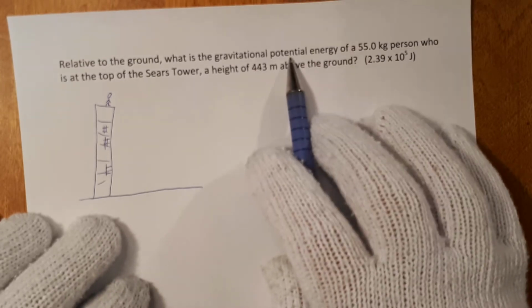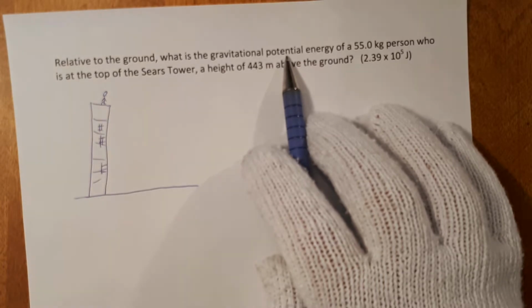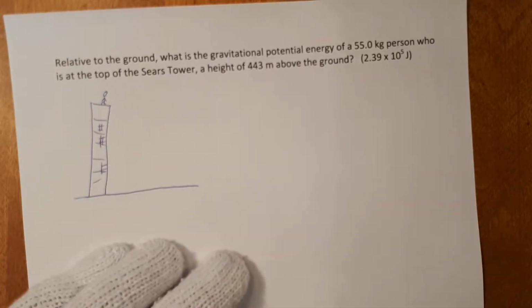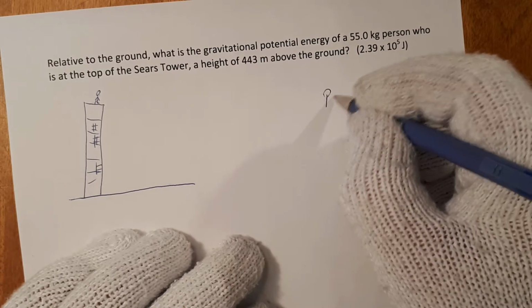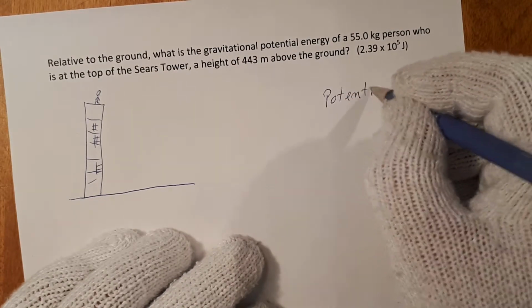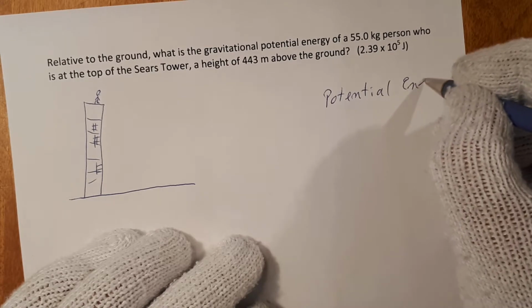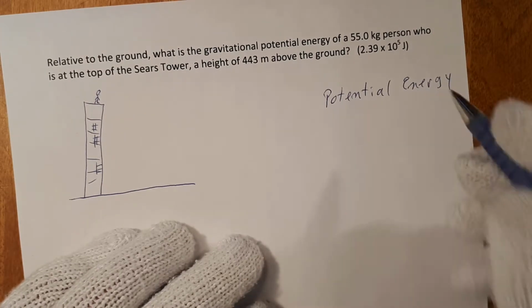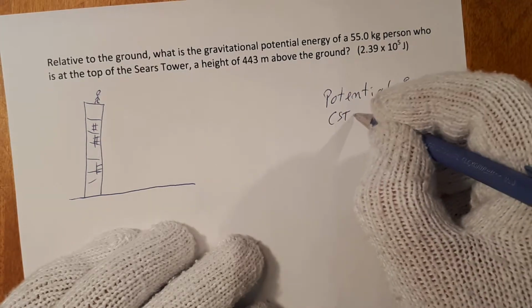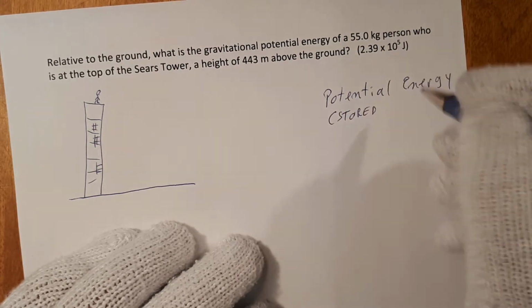Let's look at potential energy for a moment. There are different kinds of potential energies. I'll just write them over here, potential energies. And potential is another word for stored. Potential energy means stored energy, ready to be used.